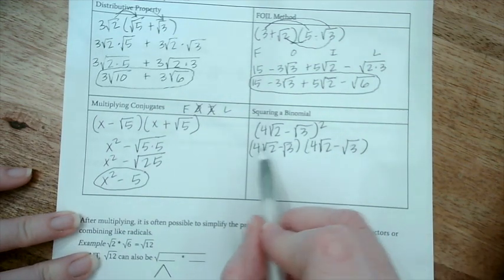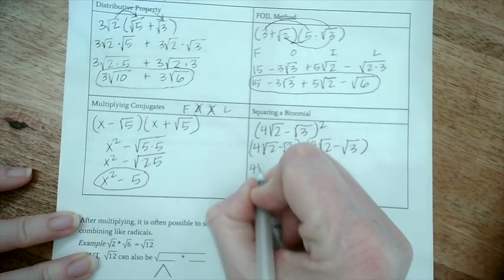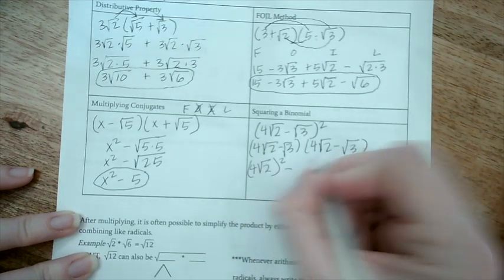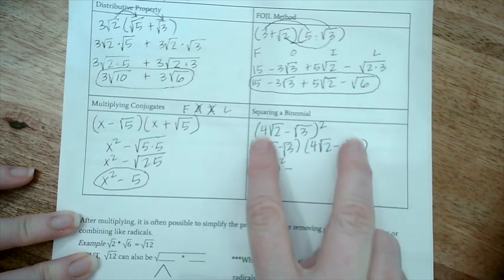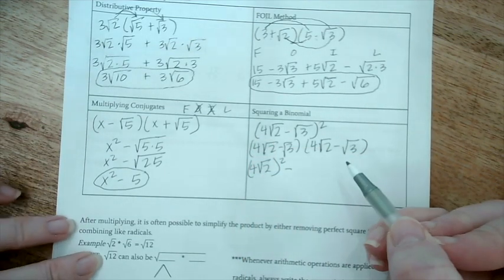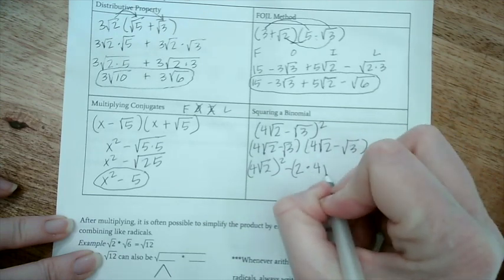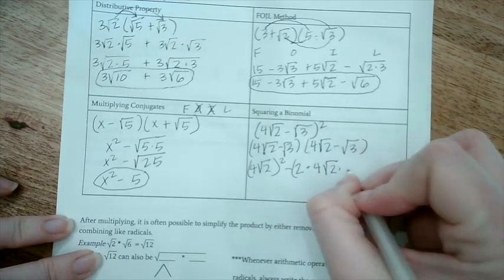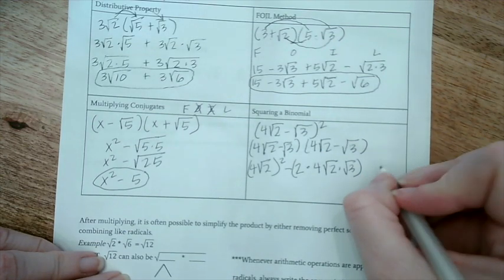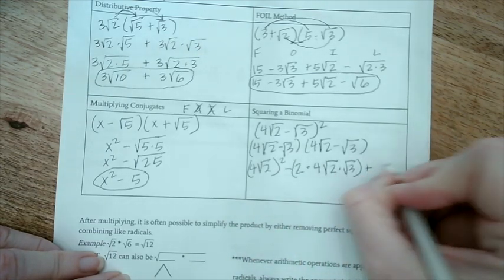Because if we do FOIL, we've got first, right? So we're multiplying those 2, so it's going to be 4 times the square root of 2. There's going to be 2 of those. And then we're subtracting, then there's going to be 2 of these, this and this. So this is the inner and the outer, so the O and the I, and they're going to be the same. So it's 2, I'll put in parentheses, 2 times 4 times the square root of 2 times square root of 3. And then your last, so a minus square root of 3 times a minus square root of 3. So it's looking like this.